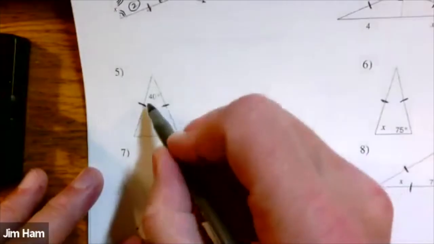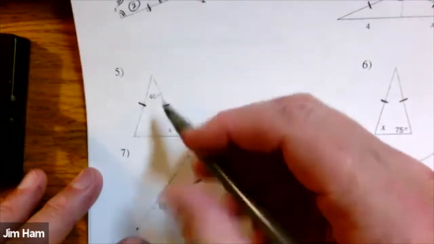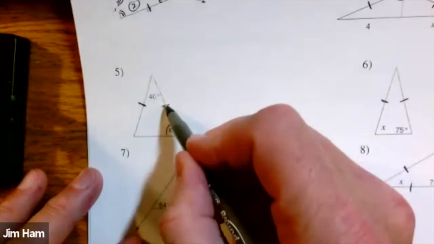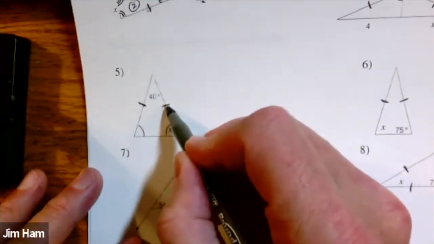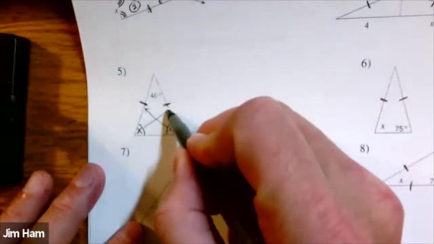In number 5, here's a side here that's equal to this side over here. So if this side is opposite this angle x, and this angle here is x, then this angle over here has to have the same measure because it's opposite a side of the same length. So this also has to be x, the side opposite the angle.